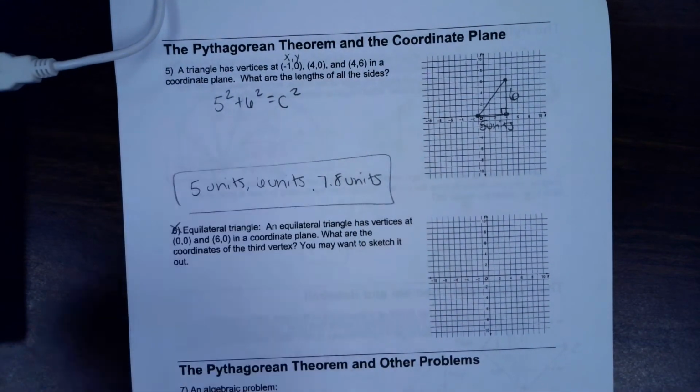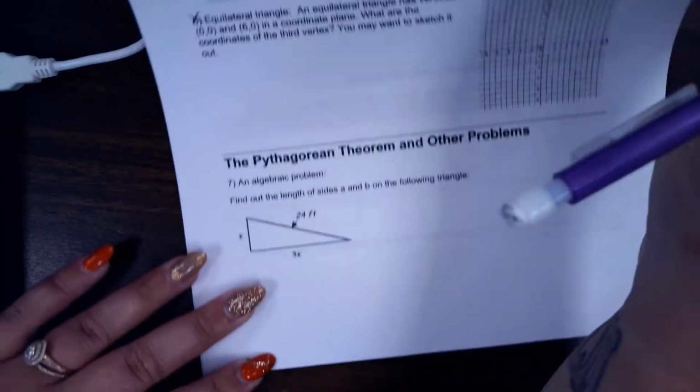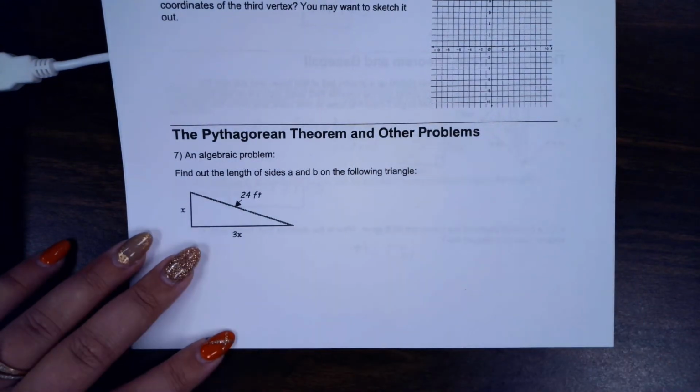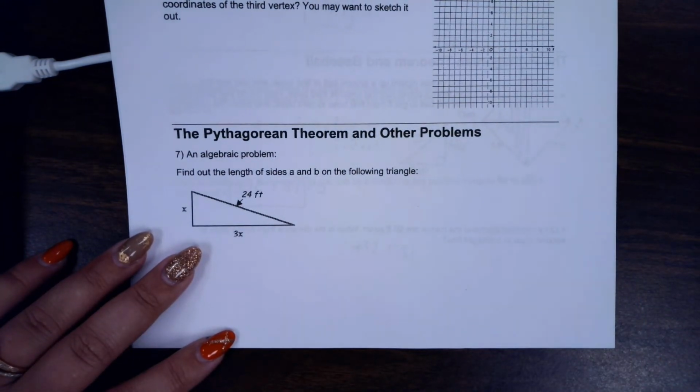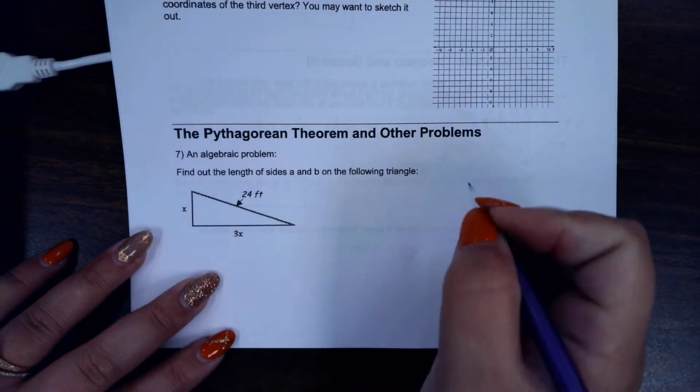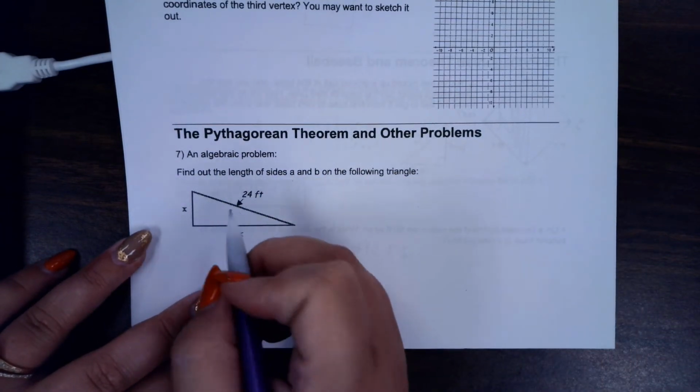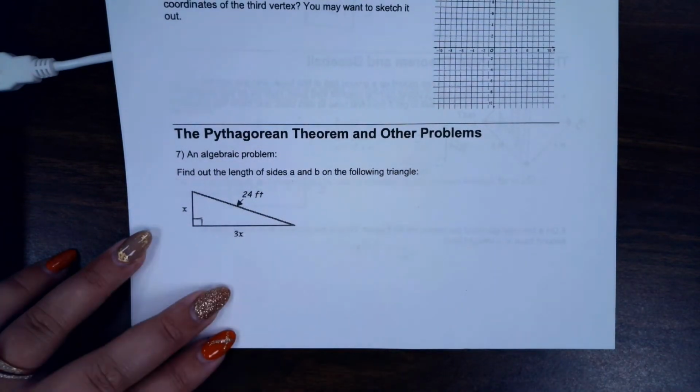Number 6, I'm going to skip. Let's look at number 7. Number 7, you are just using the Pythagorean theorem. You just need to remember a few algebra rules. So we're trying to find the length of a and b. What they mean is you're finding the length of the 2 sides. Here's your right angle.